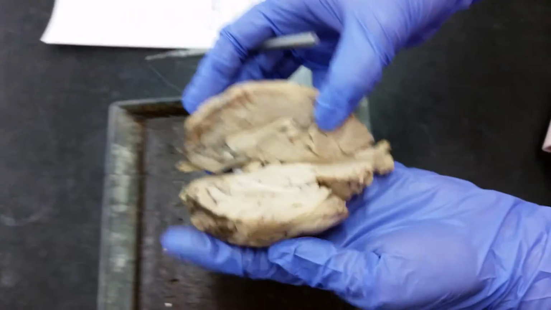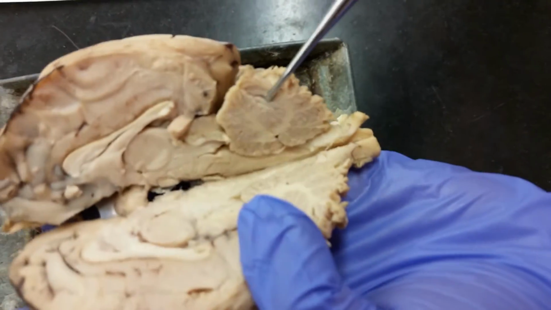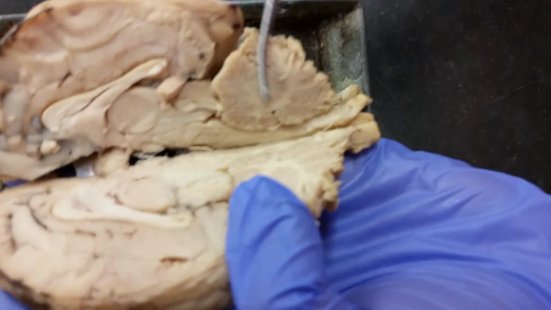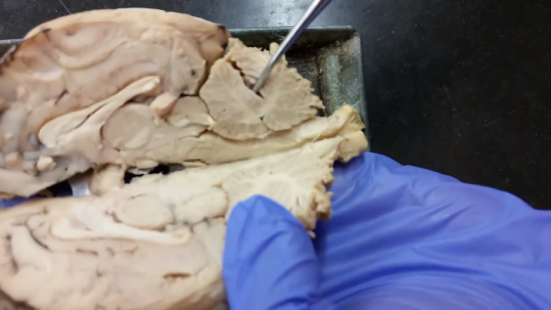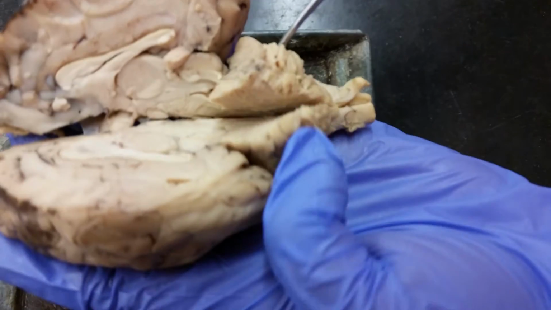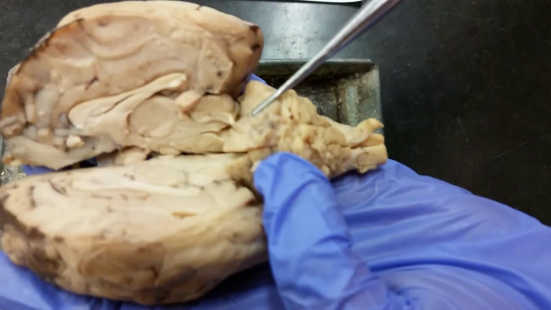The cerebellum is the tree-shaped structure, which is behind that. And so here's the cerebellum. You are welcome to cut through it. It looks pretty neat, but you don't have to cut through it. You can just leave that intact. It's up to you and your lab group.